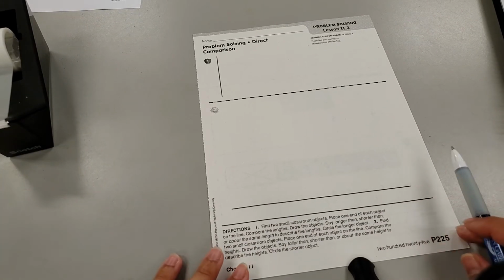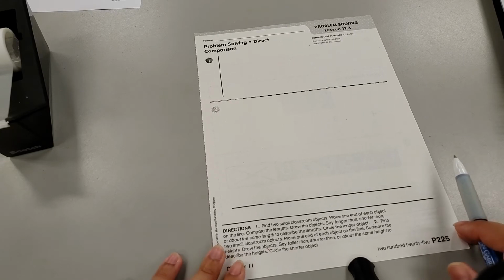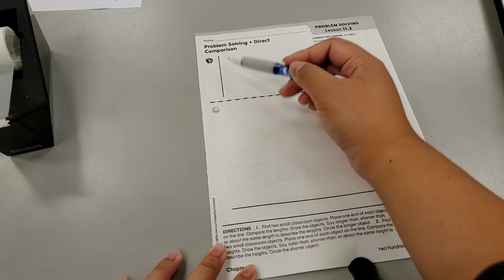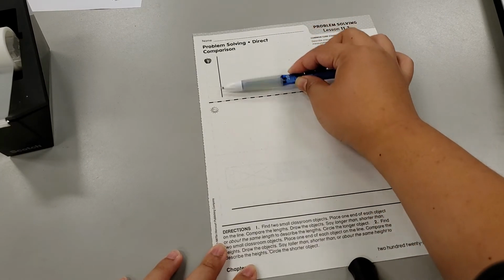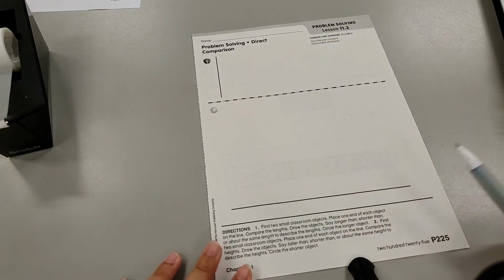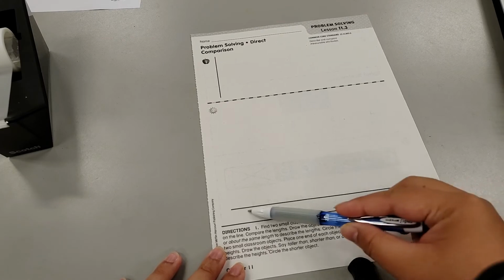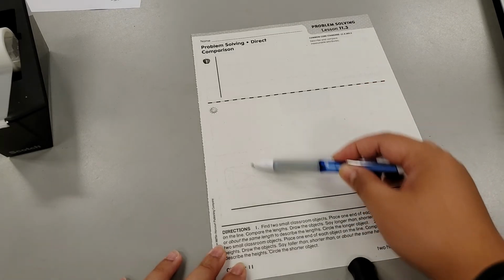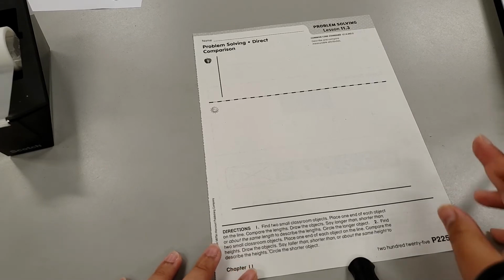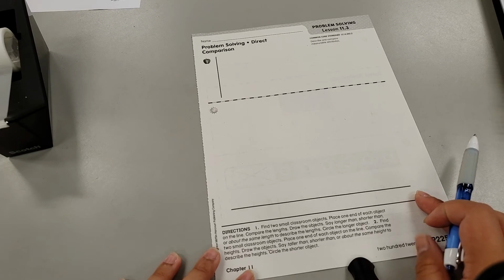TK, you have the same empty spaces for comparing objects. So go ahead and pick 2 objects. Here's your measuring line. Make sure that your objects can put one end on the line there. Which one is longer? Which one is shorter than? We have height next. Which object will be taller than? Or which object will be shorter than? Or are they around the same height?